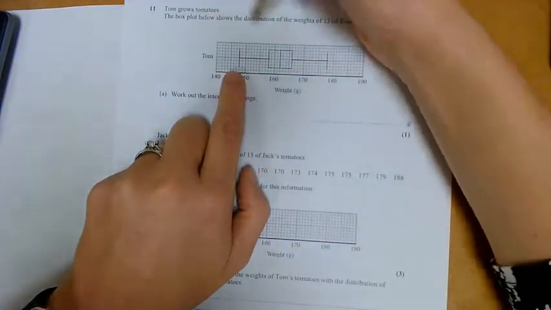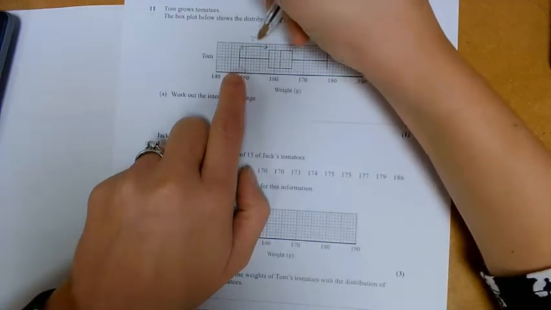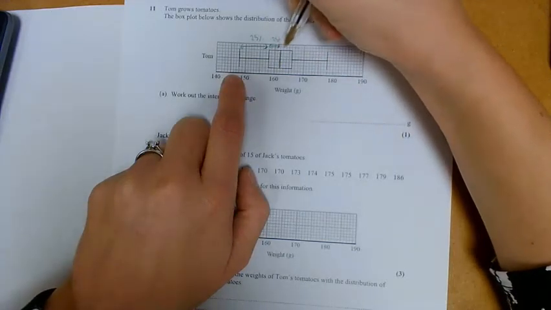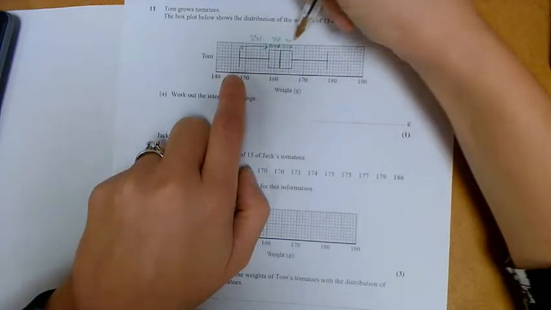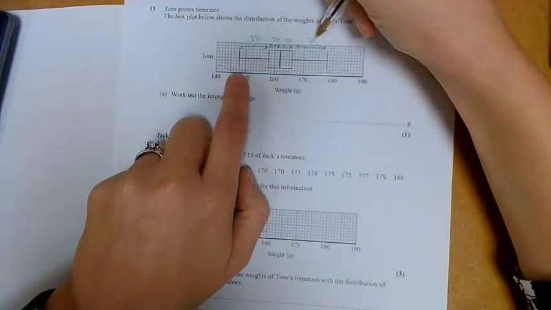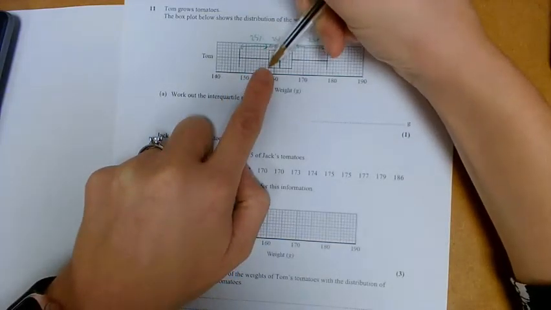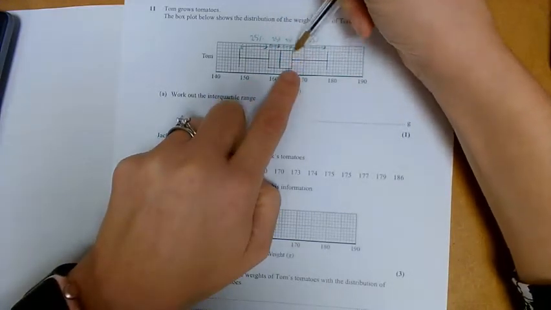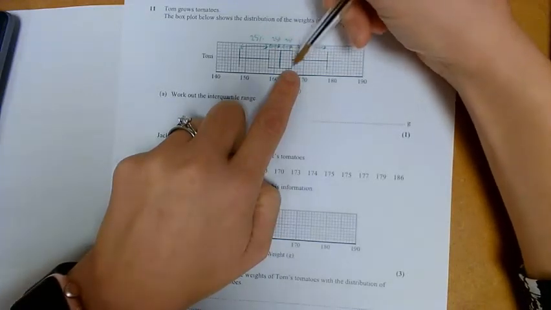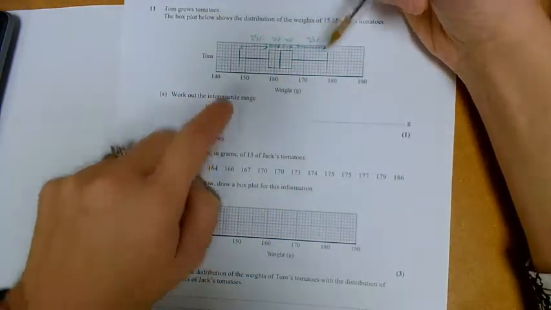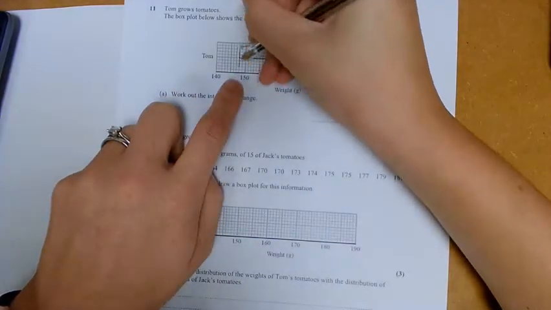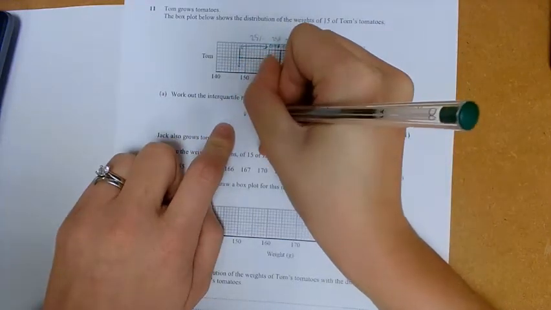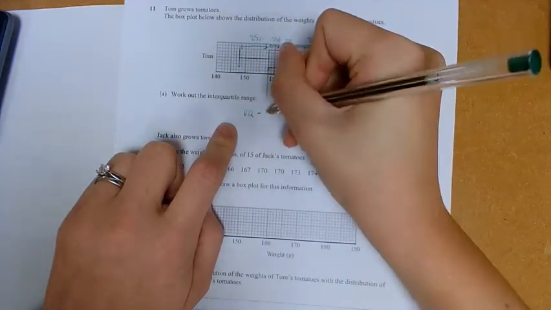Now, you will find 25% of your data is here. 25% of your data is here, which makes sense because the median is the middle. 25% of the data is here, and 25% of the data is here. The lower quartile is where 25% of the data comes up to, the median's in the middle, and the upper quartile is where 25% of the data is above. The range would be the highest value take away the lowest value. The interquartile range is going to be your upper quartile take away your lower quartile.